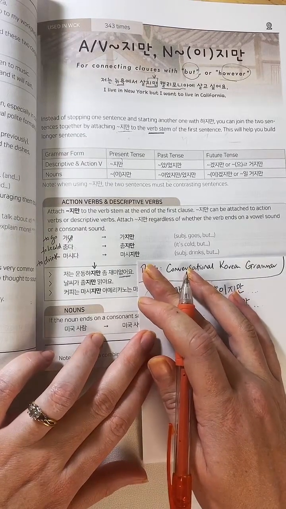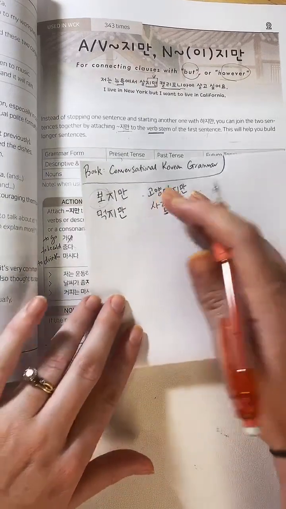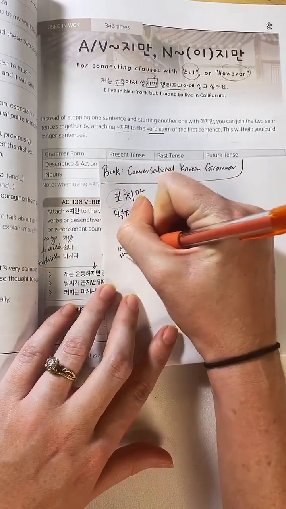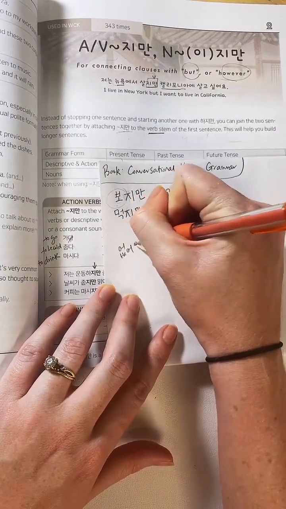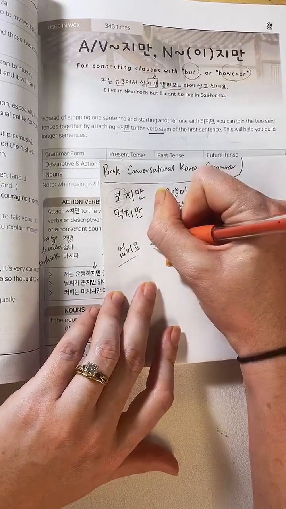What's the difference between 없어요 and 없네요? That's a good question. Okay, so we can look at that quickly. So 없어요 by itself is just simple present tense.